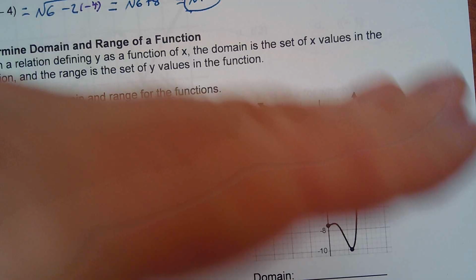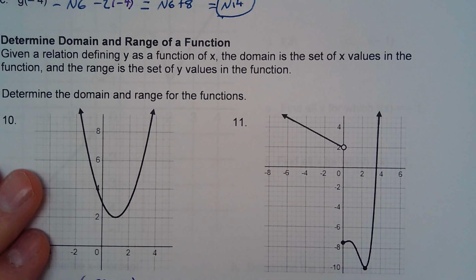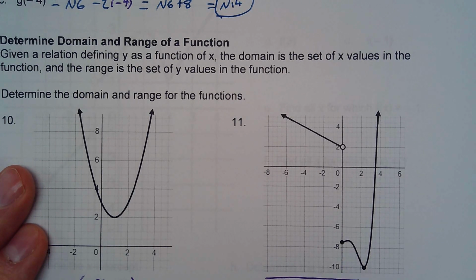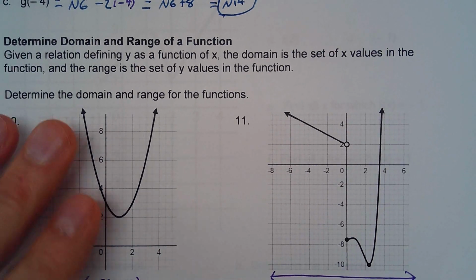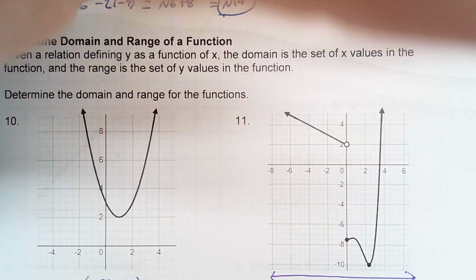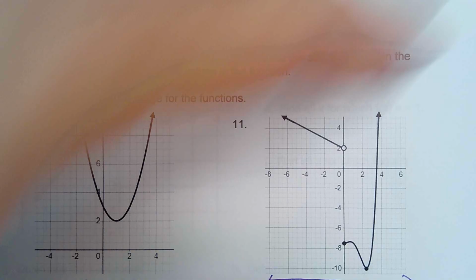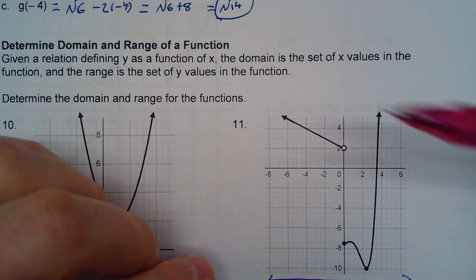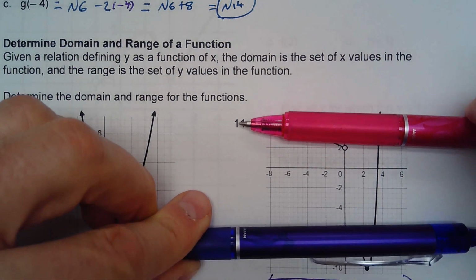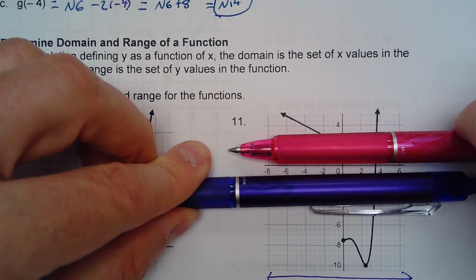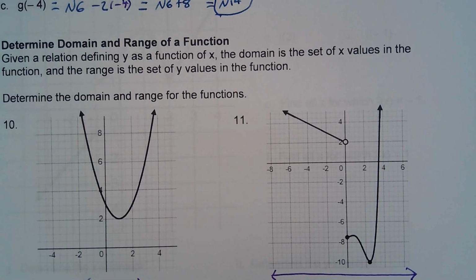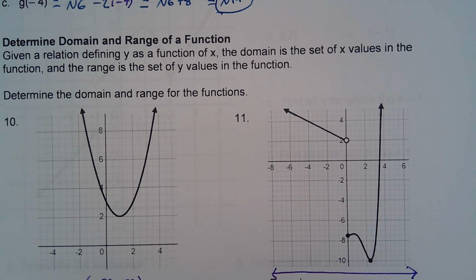So if I were to squish this down for my domain, I would end up getting something that would look like this. And if I were to squish this whole thing down, just flatten it down, it's kind of hard to see. Let me do it with pens. So if I were to squish this together, that would give me the x-axis. So my domain here is going to be all real numbers.